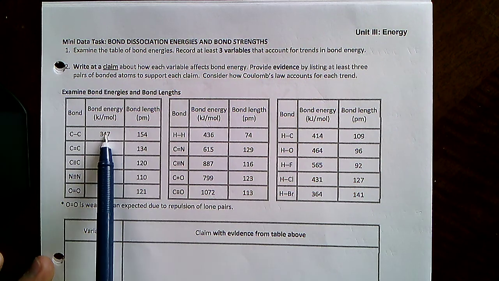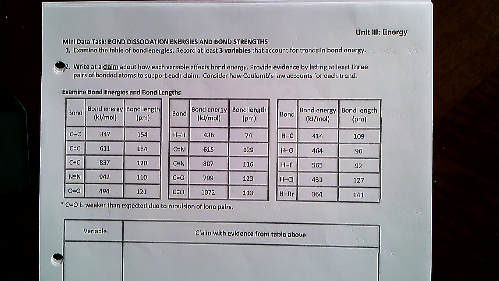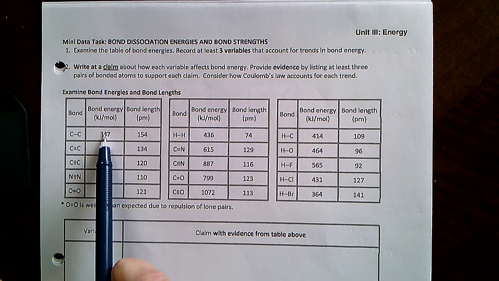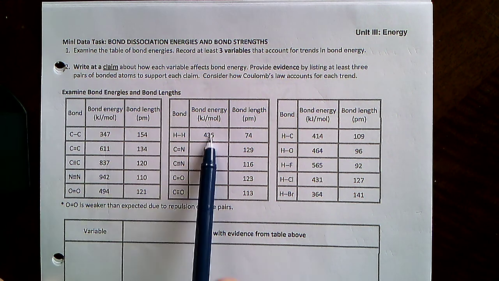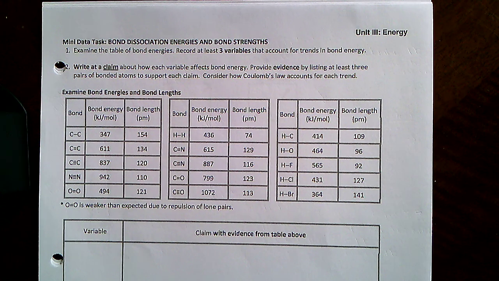Notice that these bond energies are all positive. Okay, so think for a second. Is this the energy to break the bond, or is it the energy to make the bond, given that the bond energies are positive?